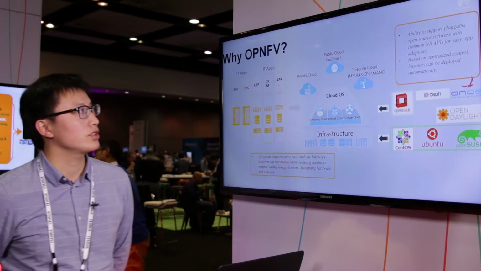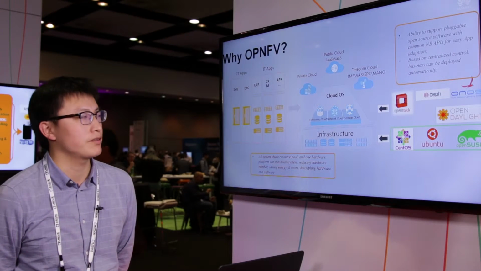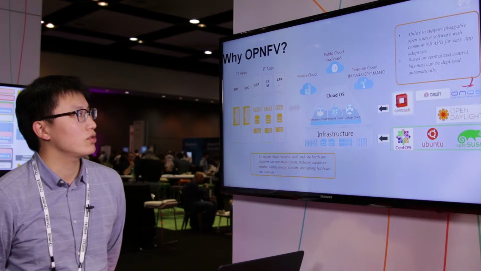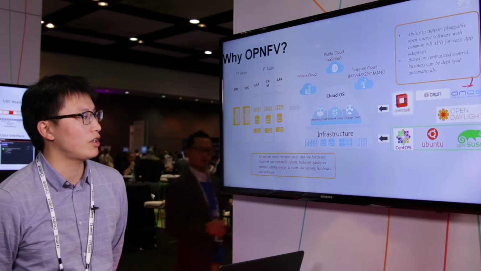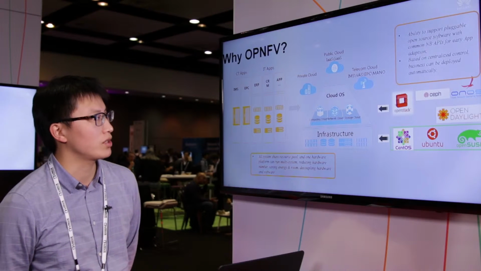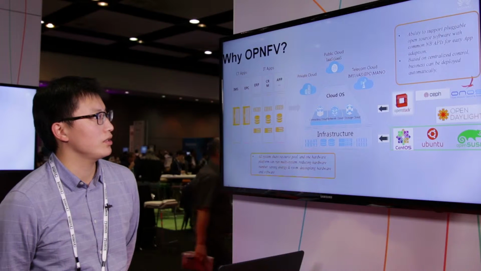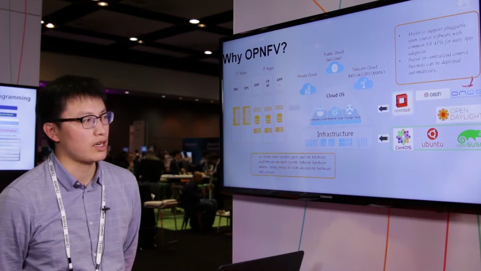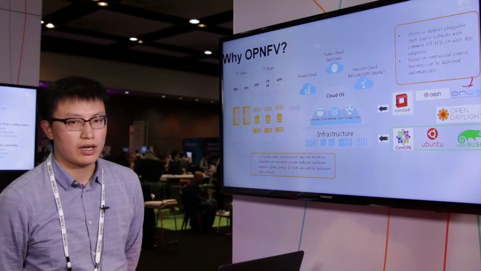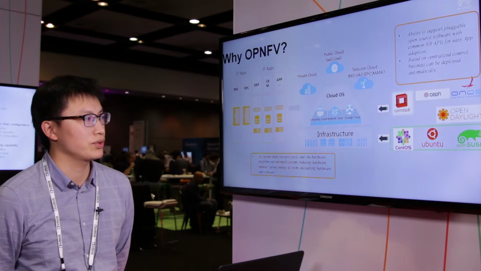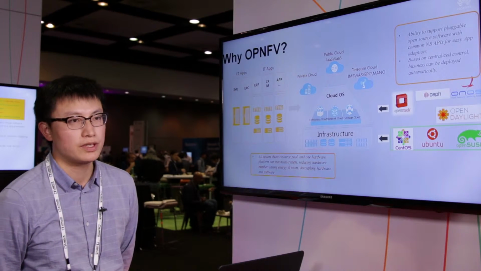So let's continue to talk about why we use OPNFV. In a traditional network, the architecture of network devices is vertical. There are various kinds of hardware in our network, and it's hard to reuse and expensive.